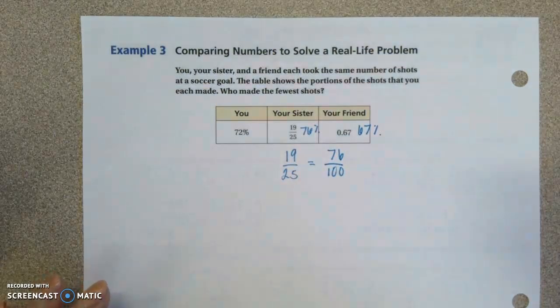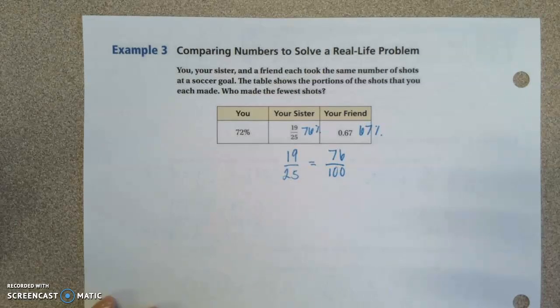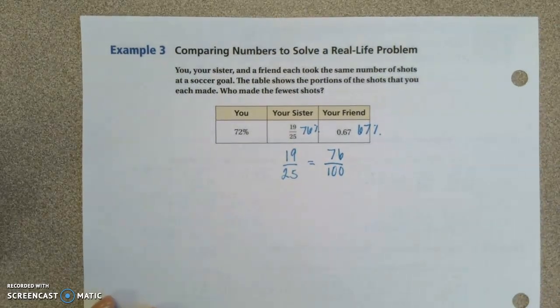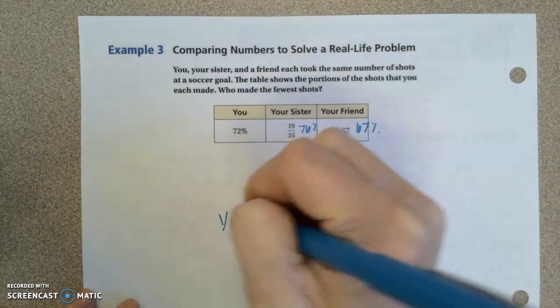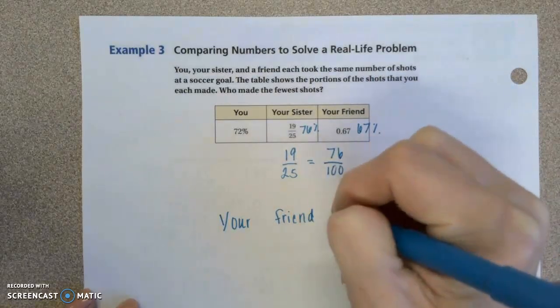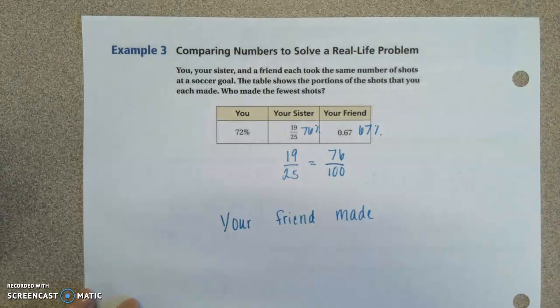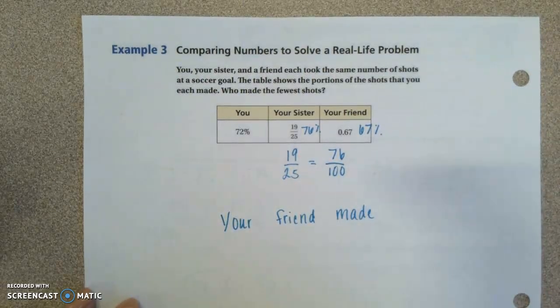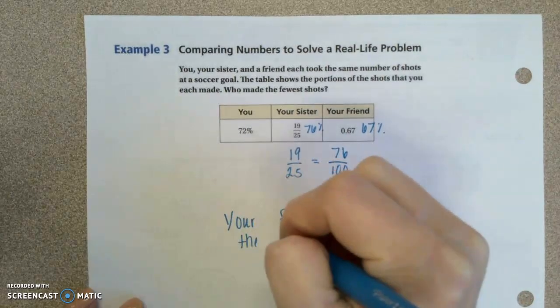So when we look at these, 67% is going to be the least. So we could say your friend made the fewest shots. I made 72% of my shots. My sister made 76%. My friend only made 67%. So your friend made the fewest shots.